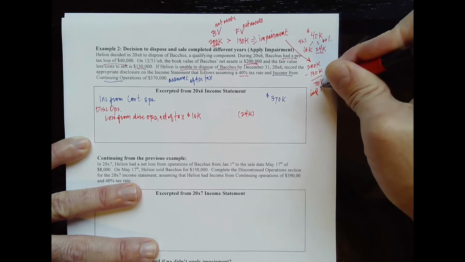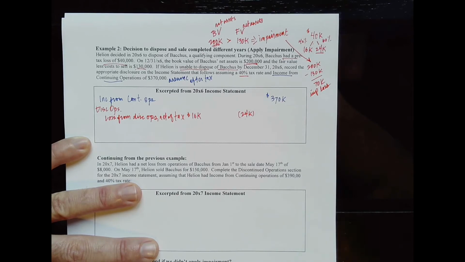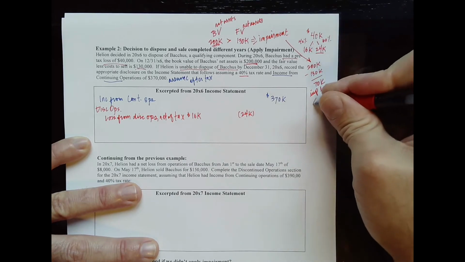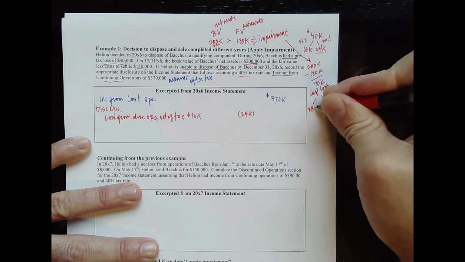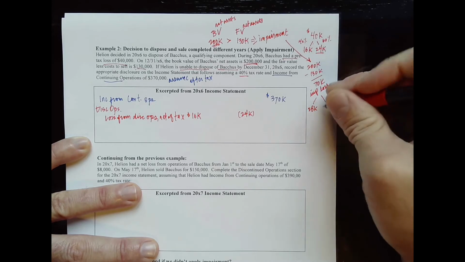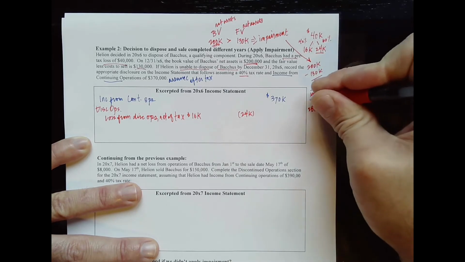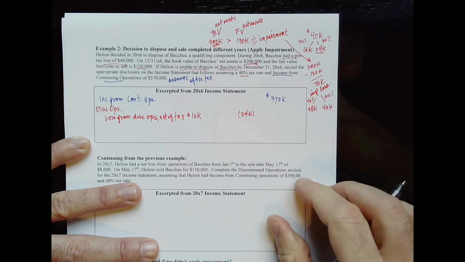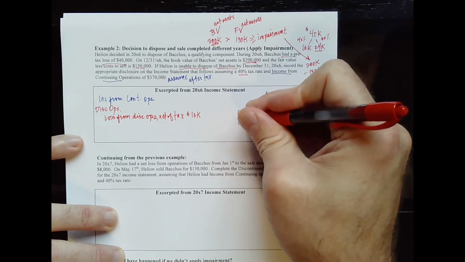Now this is pre-tax impairment. In order to get it after tax, I would need to again strip out the tax piece. 40% of 70 is 28, which leaves us with 42 after tax. So I have a $28,000 tax effect and a $42,000 after-tax loss.